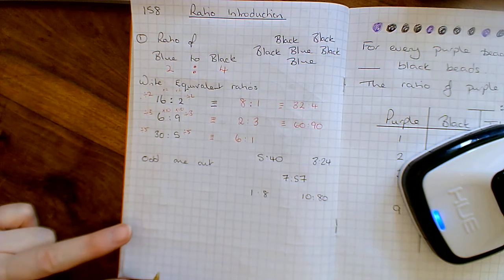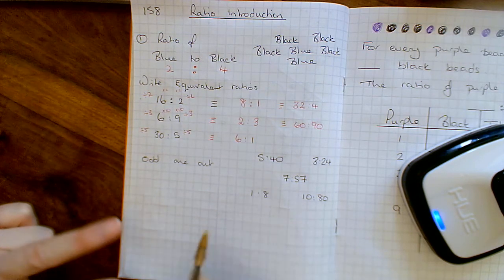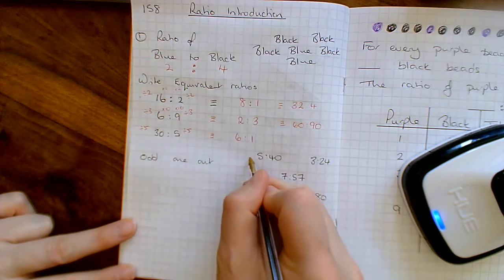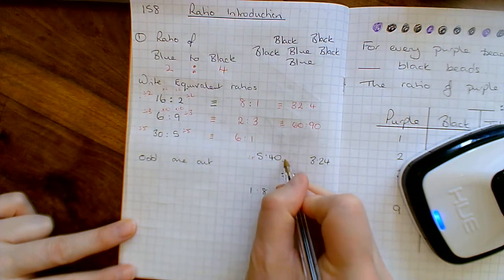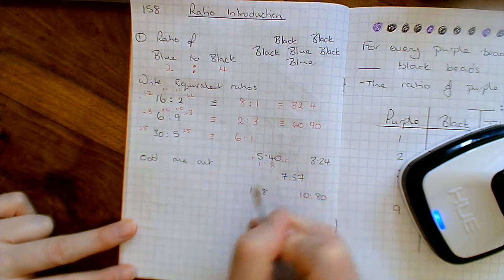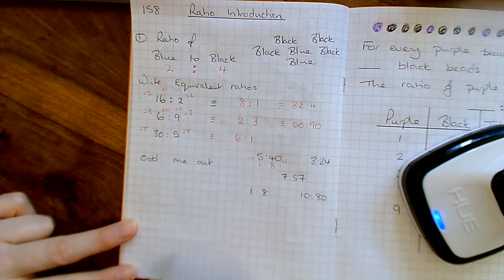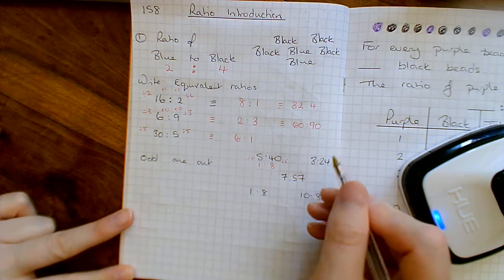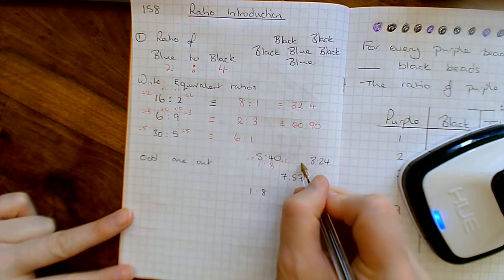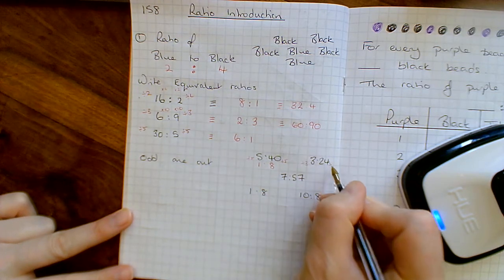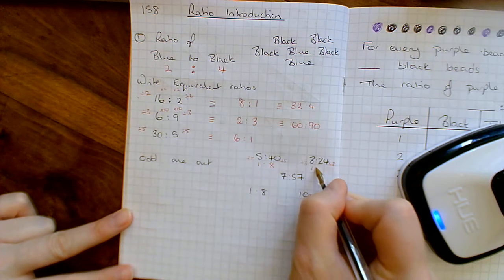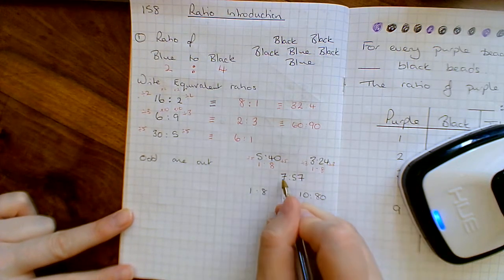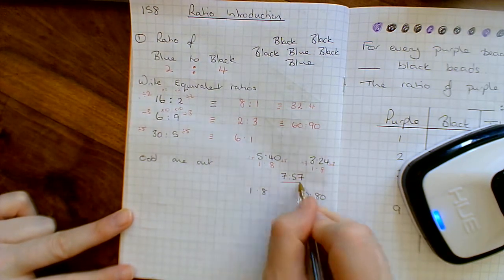Finding the odd one out, I'm going to actually cancel these ratios down. So I'm going to divide this one by 5, because I can divide this by 5, and I get 1 to 8. Now interestingly, this is 1 to 8 and this is 1 to 8, and there's only one odd one out, so I reckon they're all going to cancel to 1 to 8, except for one of them. This one, if I divide this by 3 and divide this by 3, then I get the ratio of 1 to 8 again. This one won't cancel down, so this is definitely going to be my odd one out.